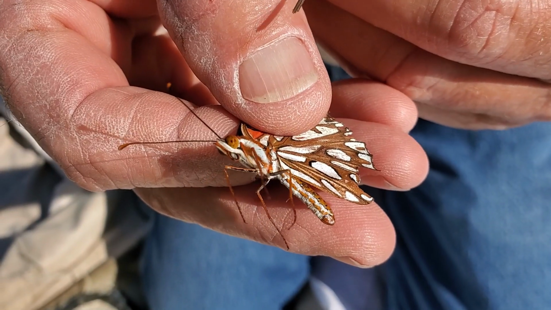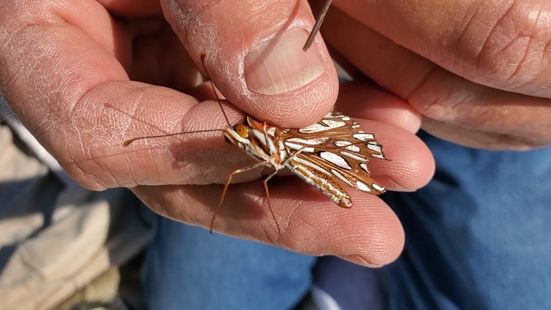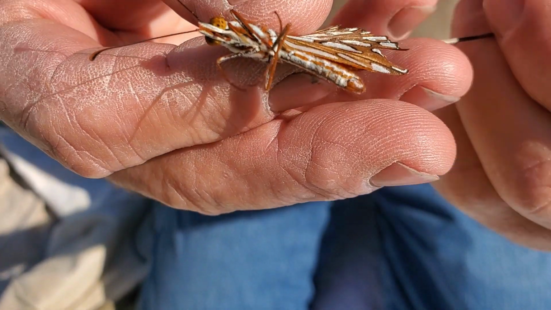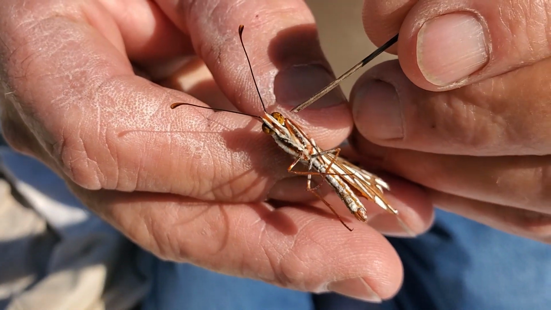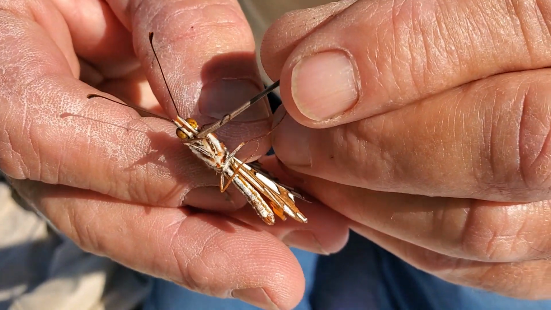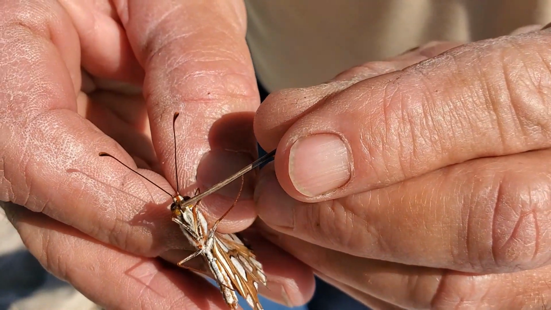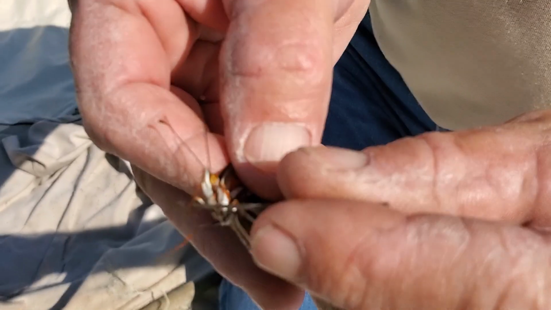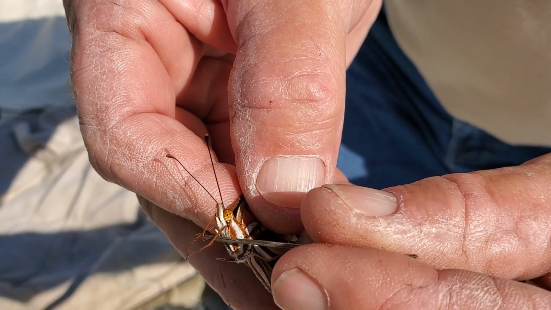This is the Gulf fritillary, and as it's a butterfly, and butterflies and moths will have a proboscis that they will nectar with. Let me see if I can get this proboscis to come out. And there you can see the proboscis. Probably turn it around. And that's what they will use to get into the flower and suck up the nectar.